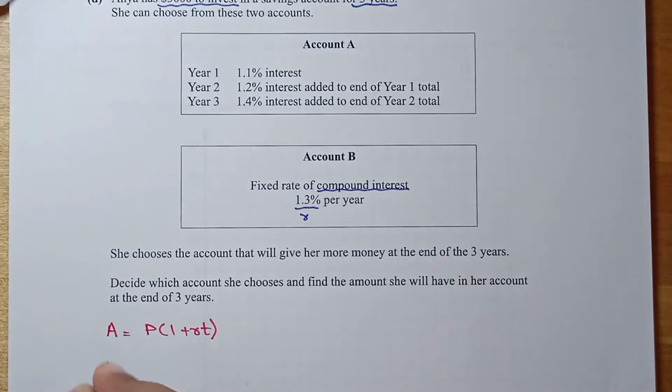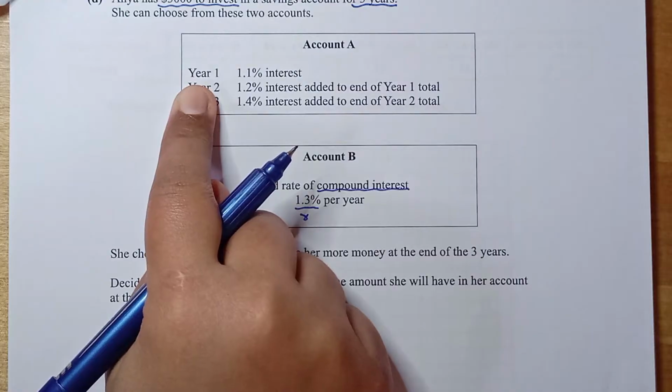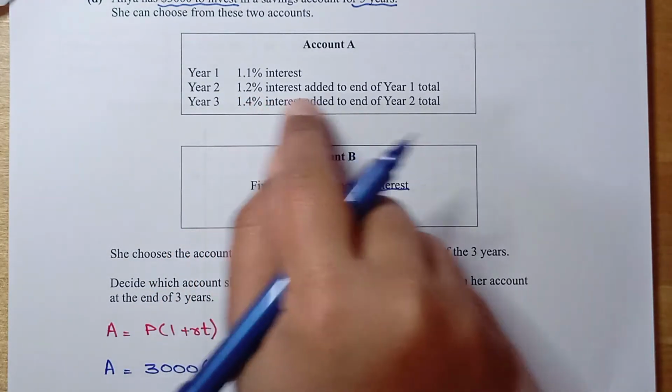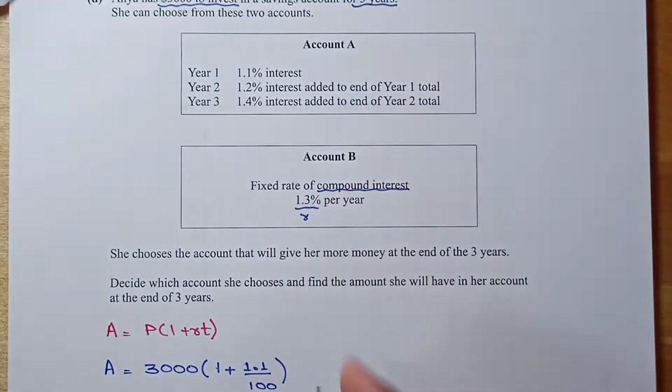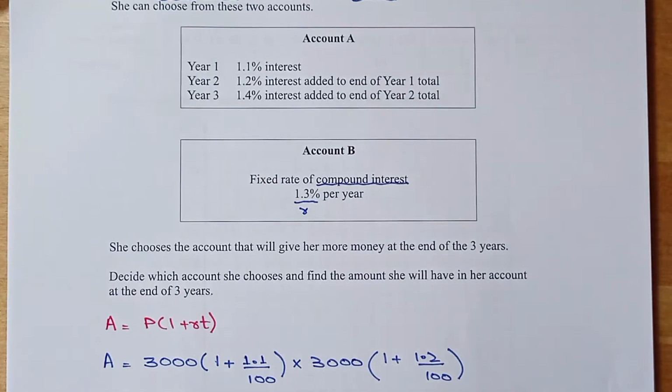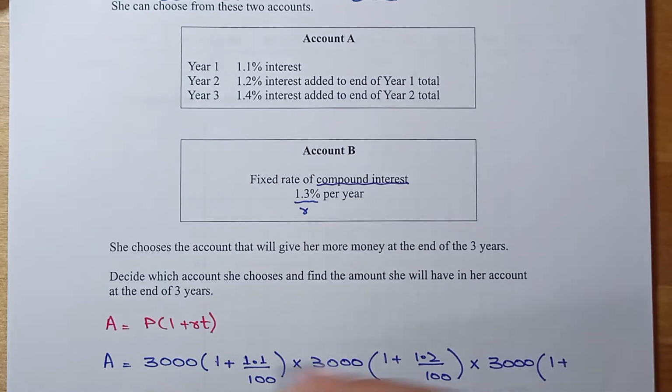Okay, so we need to find the amount, and this equals principal 3,000 into 1 plus, for 1 year, time is 1 year, the interest rate is 1.1%. So it is 1.1 divided by 100. Now for the second year, again T is 1, 1.2% interest rate added to the end of year 1 total. So it is multiplying by, again P, 3,000 into 1 plus R, where R is 1.2%, and again time is 1 year. Then for year 3, again principal into 1 plus R, where R is 1.4 and the time is 1.